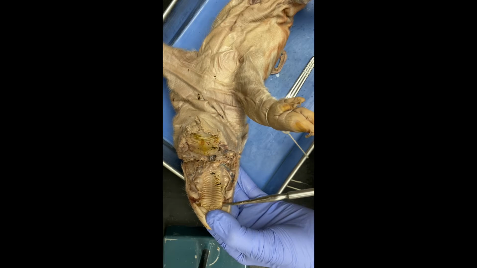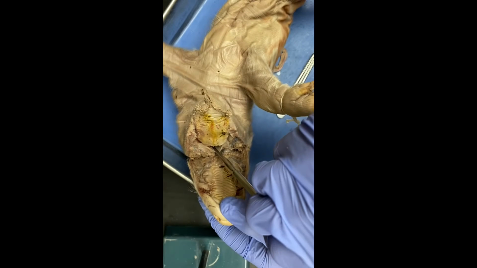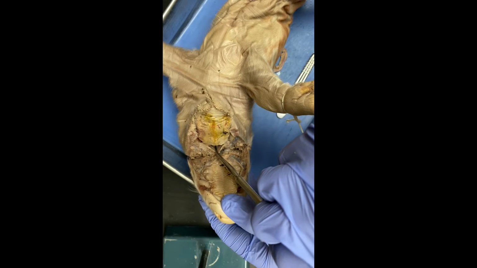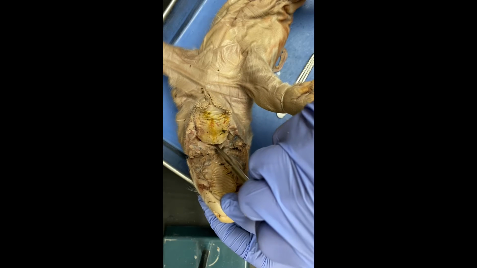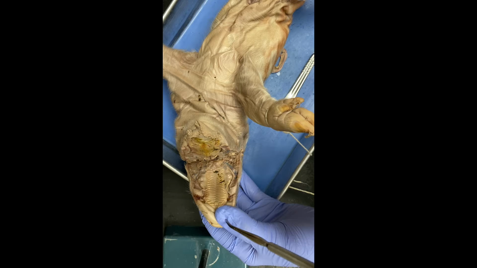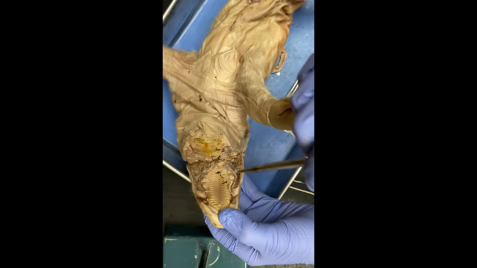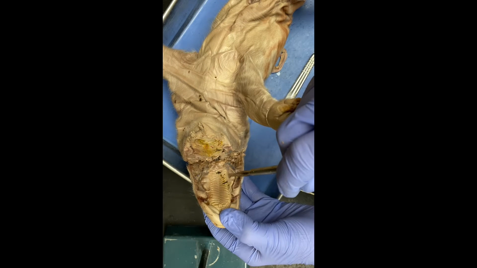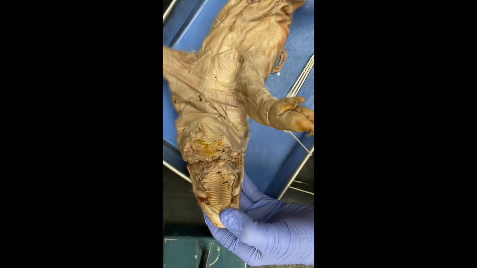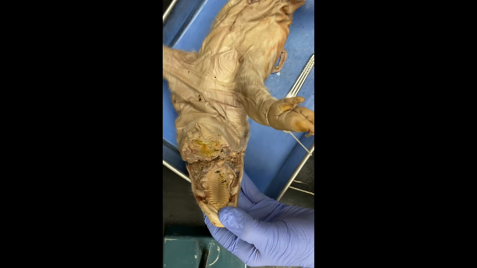You have the esophageal opening, which is right down here. This is the esophageal opening, and it goes into the digestive tract of the animal. And I think that's everything in the animal. You also have cheek teeth, which are not very obvious. And that's everything for the oral cavity of the pig.